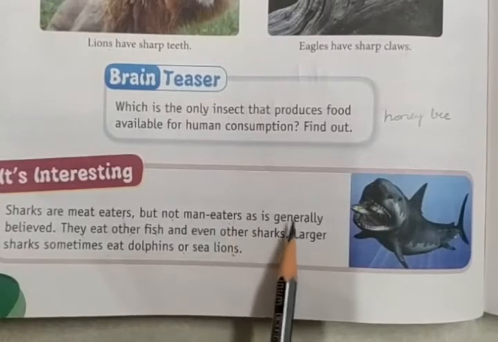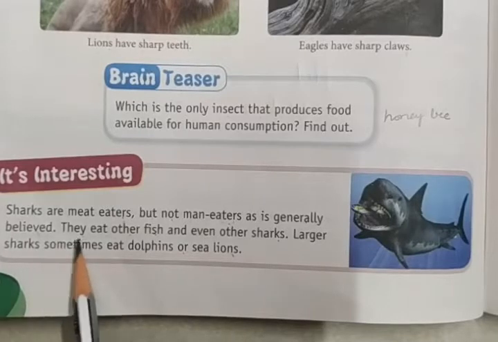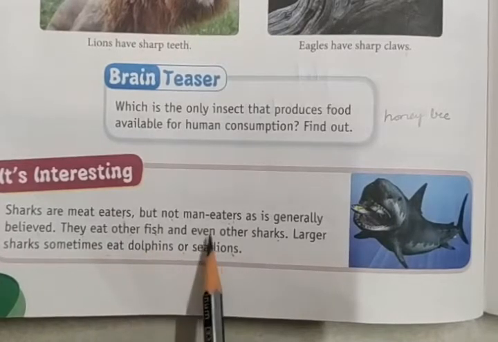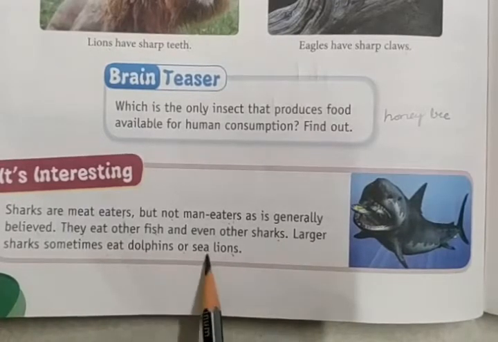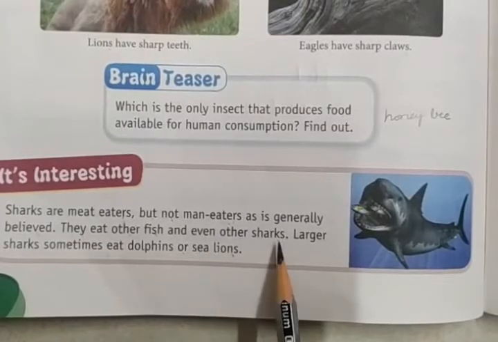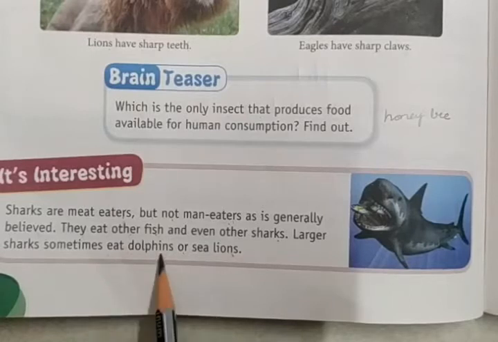Sharks are not man-eaters, as is generally believed. They eat other fish and even other sharks. Large sharks sometimes eat dolphins or sea lions. Okay, large sharks eat other sharks, or sometimes they eat dolphins and sea lions.